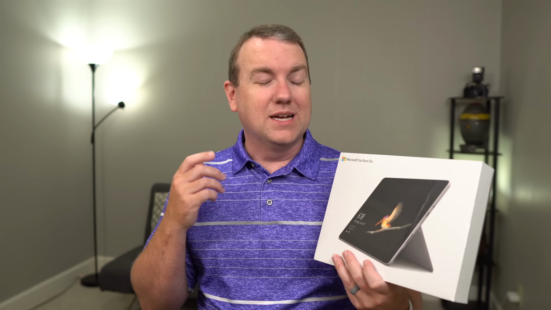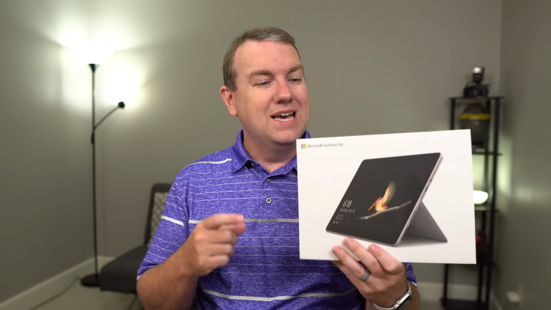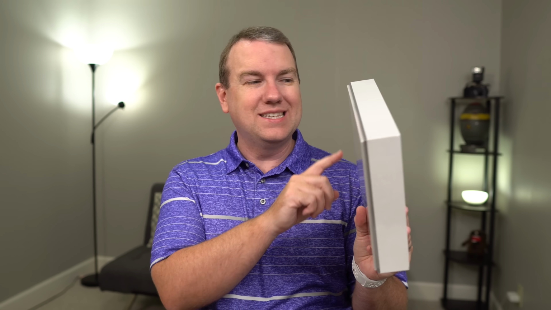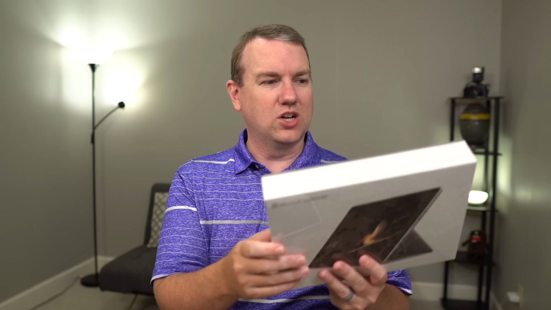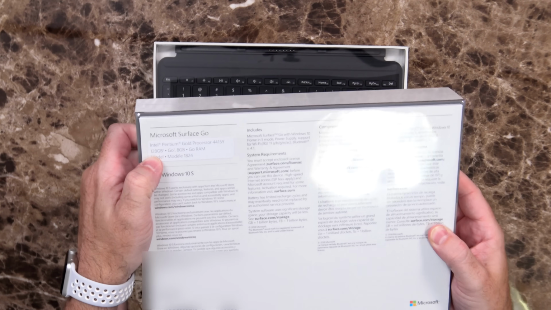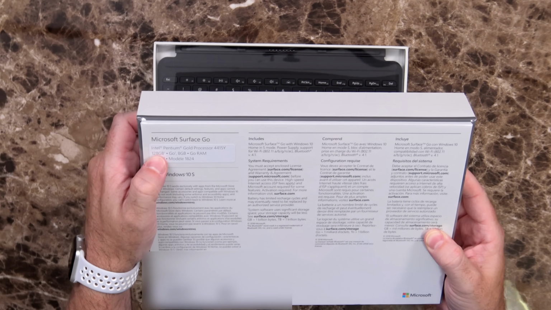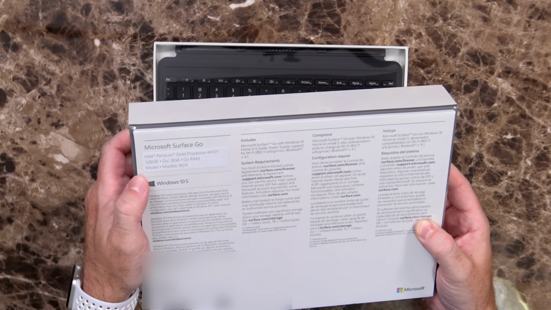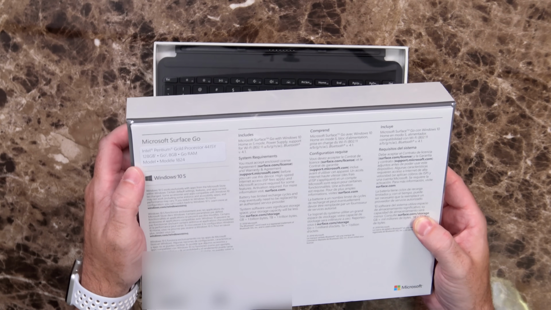Now they do have two different versions of the Surface Go available. There's the baseline model. It's about $399 US wherever it's sold. It comes with 4 gigs of RAM and 64 gigs of storage and a Pentium Gold 4415Y processor. Then there's the model that I've got here. It has the exact same processor, that's why I was reading it off the box, but it also has 128 gigs of storage and 8 gigs of RAM, making it hopefully quite a bit more useful and usable.